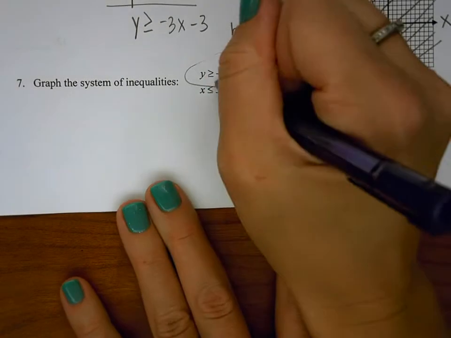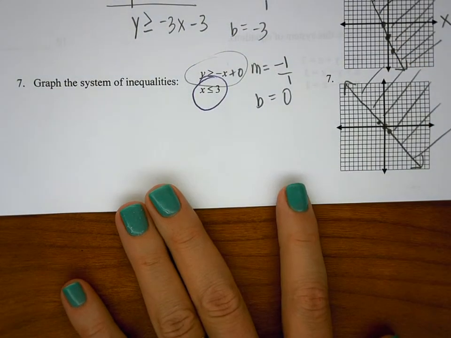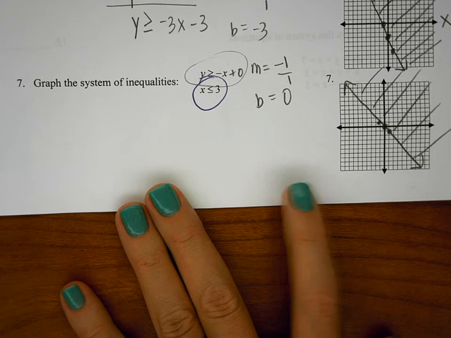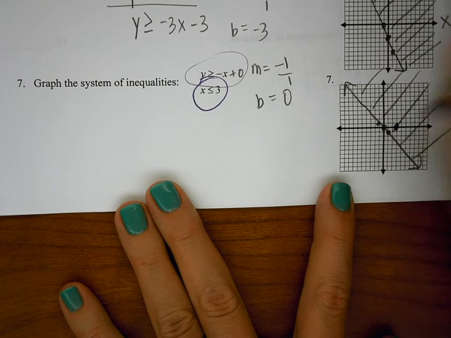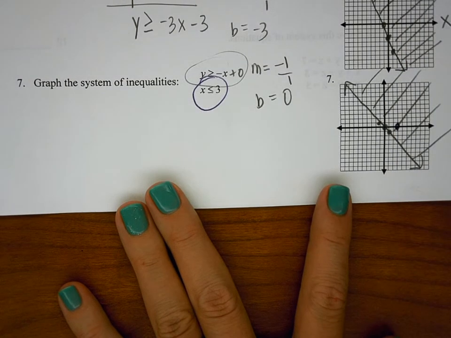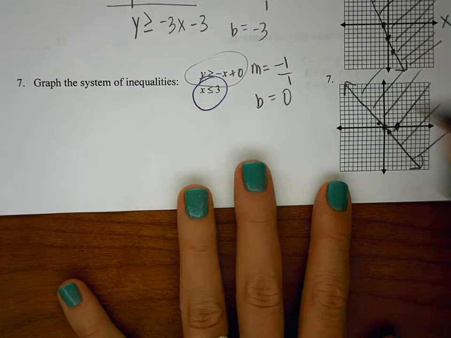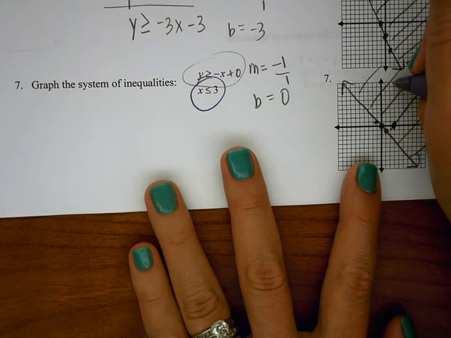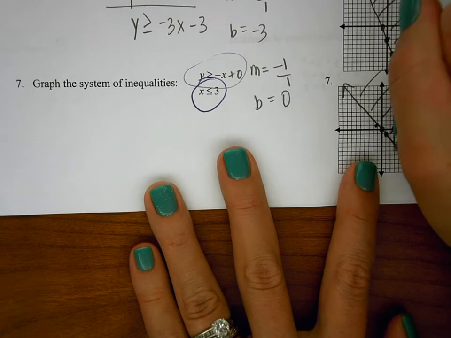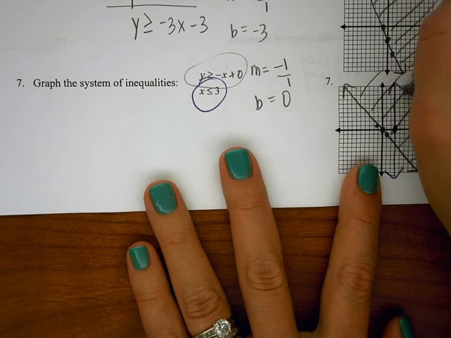Okay. Then my other line. I have x is less than or equal to 3. Notice this does not have an x and a y. So this is going to be a straight line. So we go to x equals 3. We go right 1, 2, 3. And is this going to be a line that's going horizontal or vertical? Vertical, okay, because it's just going through that point. Is it a solid or dotted line? Solid line through here.